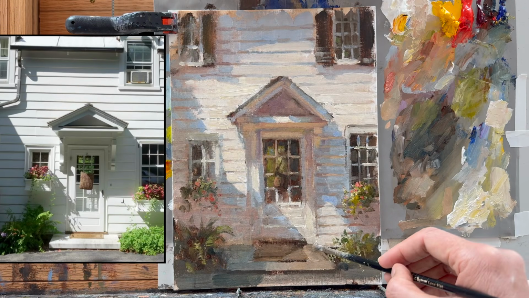Have you ever tried painting a white building in sunlight? It seems like it should be simple, but if you've tried it, you know that things can get complicated really quickly. In this video, we're going to examine some common pitfalls and ways to remedy the issues that come up, and we'll see an example of a painting get created. So let's take a look.